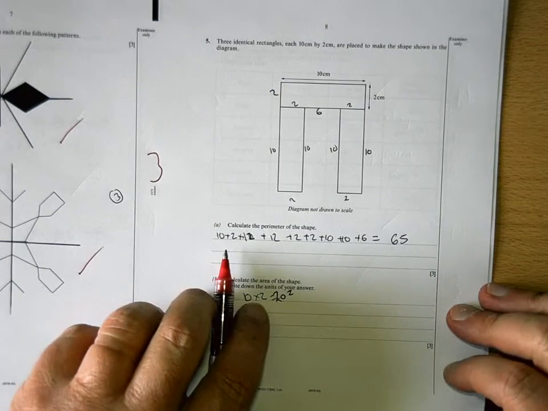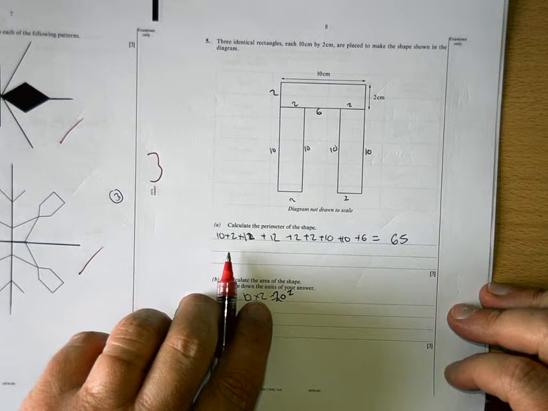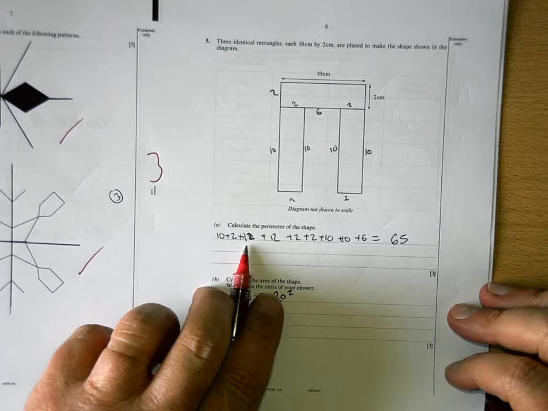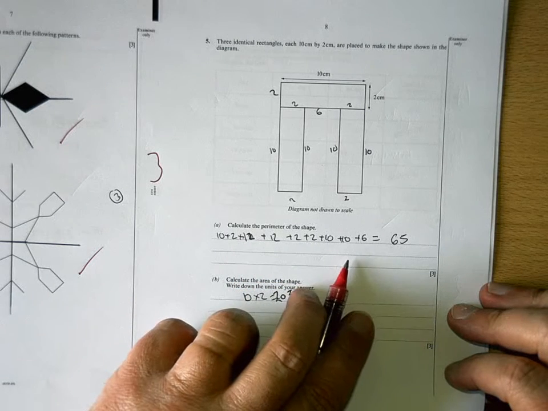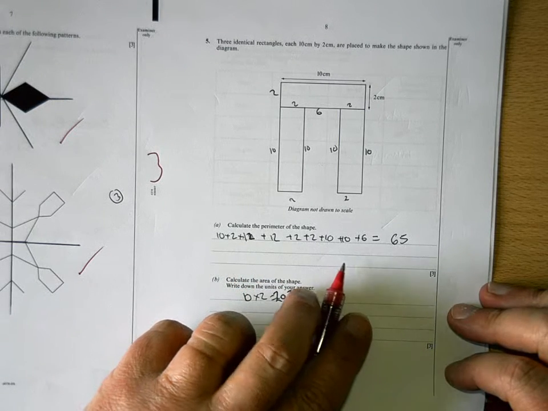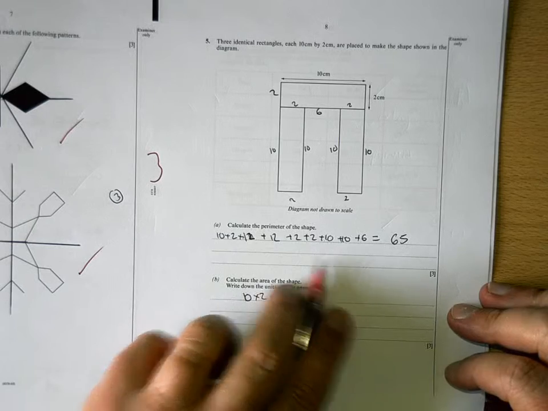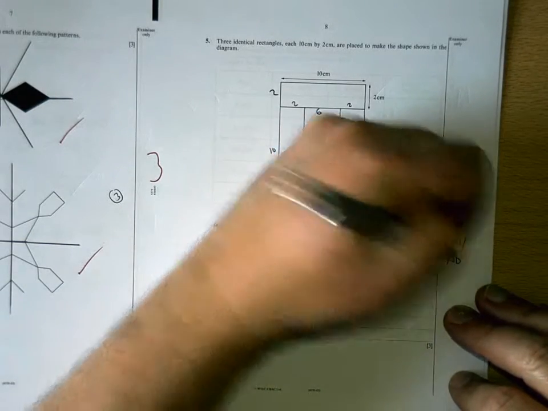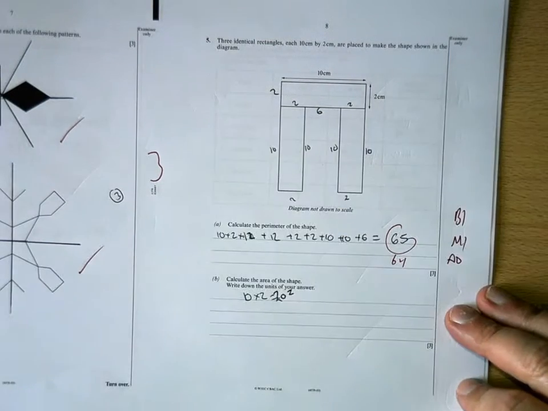65 is wrong. Now then, what have you done wrong there? You've got the 10, the 2, 12, 12, 2, 2, 10, and the 6. So I think you just added those up incorrectly, because it should be 64.